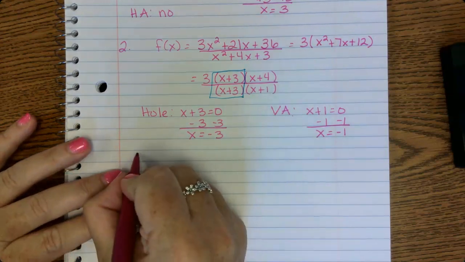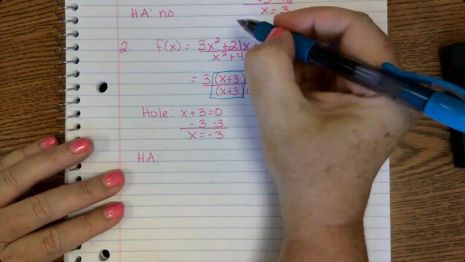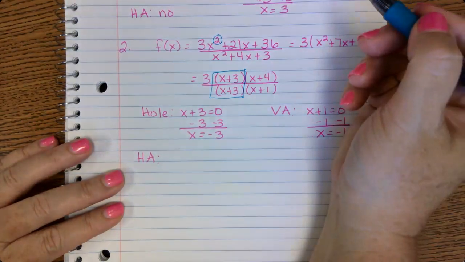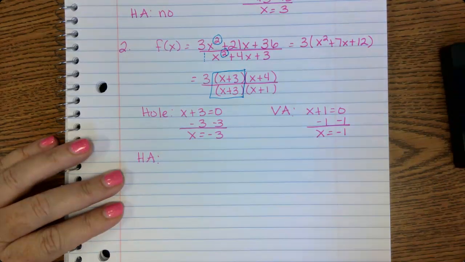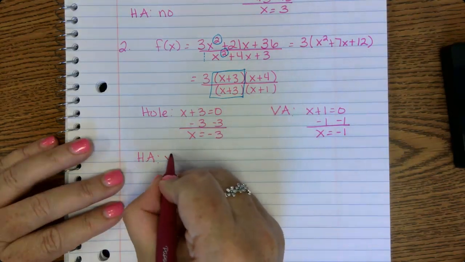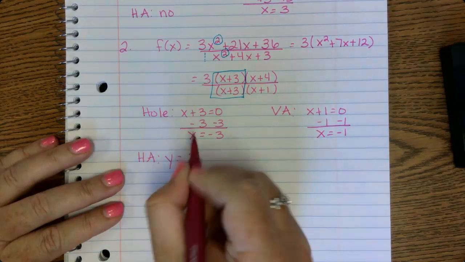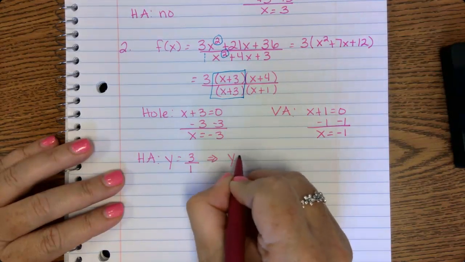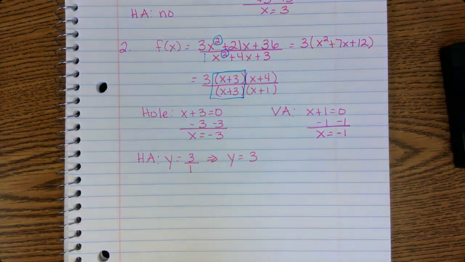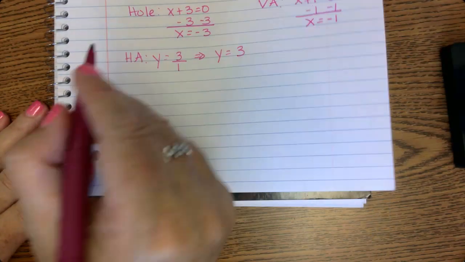Okay, and then horizontal asymptote. We're going to go back to the original. Degree is 2 on top and on bottom. So remember, understood 1. So divide your leading coefficients. So my coefficient here is a 3. On the bottom, it's a 1. So we just get y equals 3. Okay. I hope we're doing well, and I hope this is really helping you.